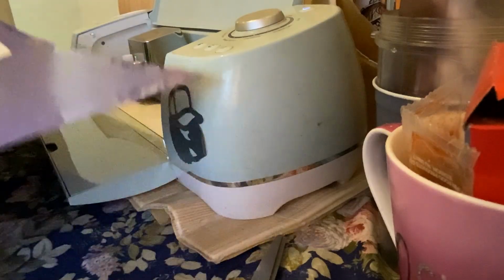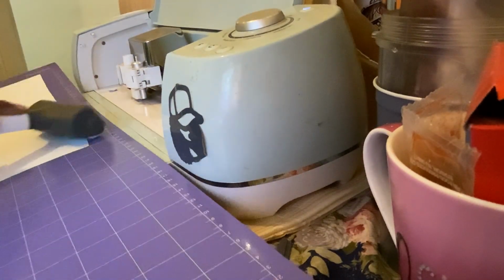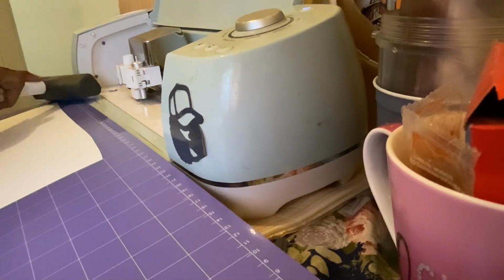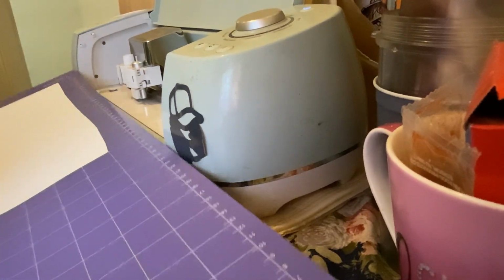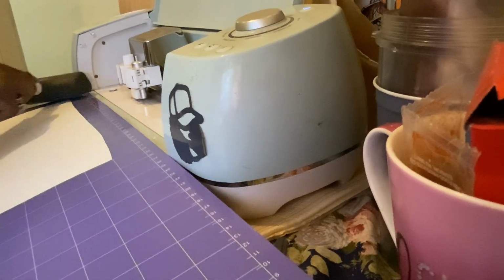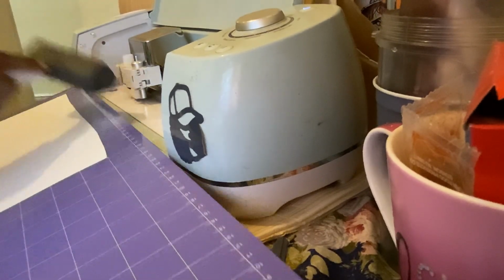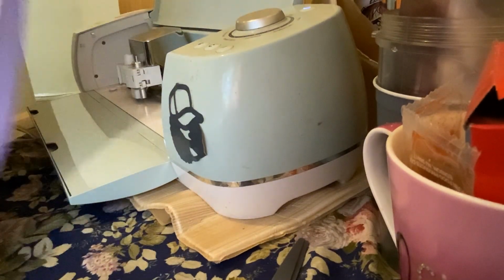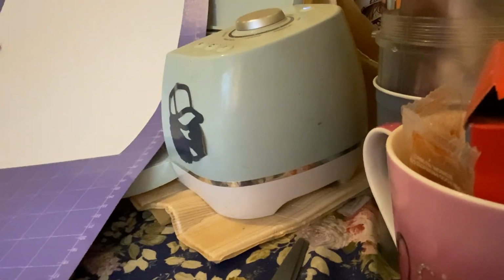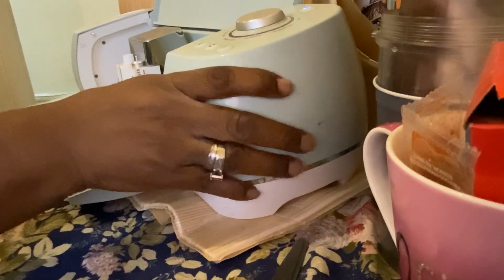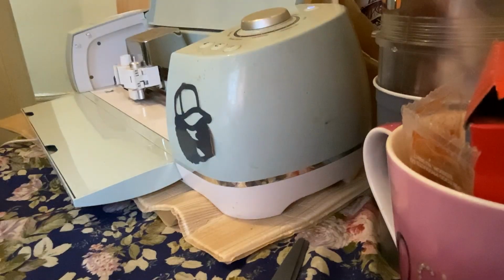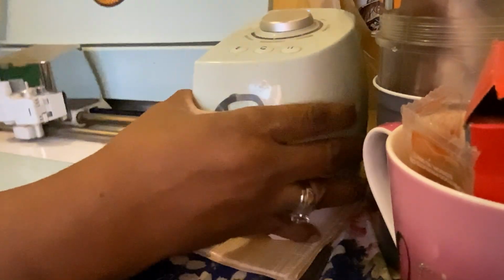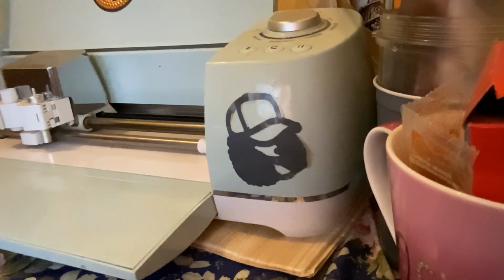So this is what I was saying. I decided to use the long mat, which is the 12 by 24, and what you see me using is called a brayer. It's basically like a rolling brush, and you use it to roll your vinyl, your material, on the mat to make sure it's really stuck down. Sometimes when the mat is not as sticky, you can use that and it'll help stick your vinyl down to the mat. If that makes sense, it's something you have to do to understand the use of it. I can't really explain it.